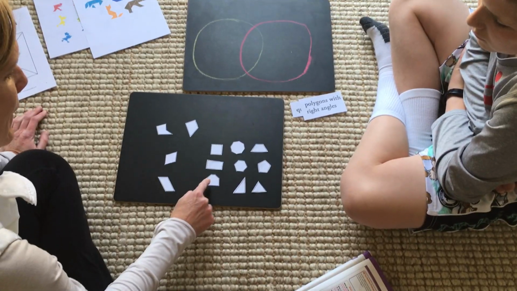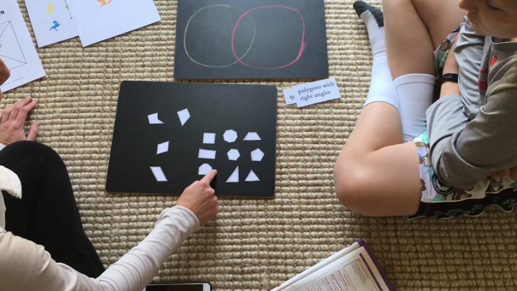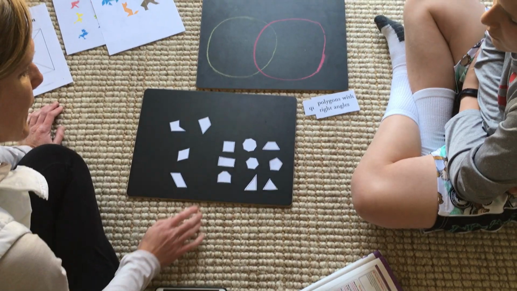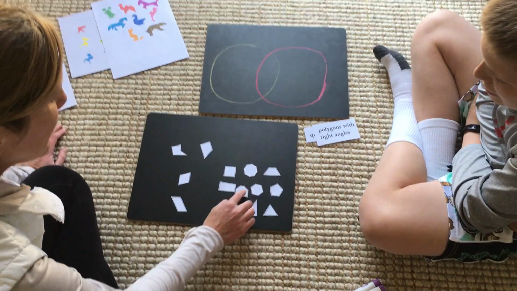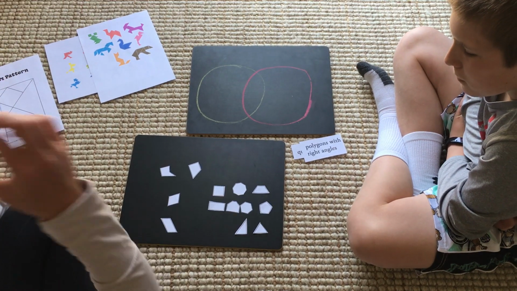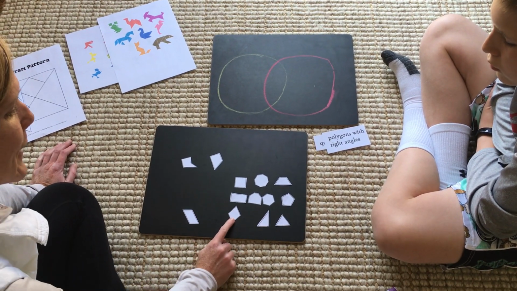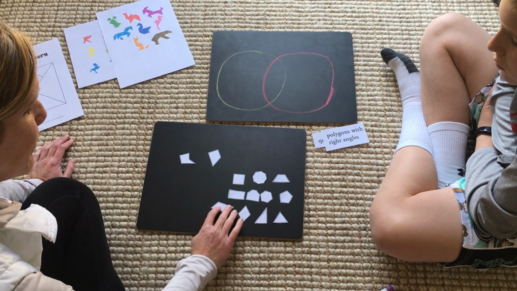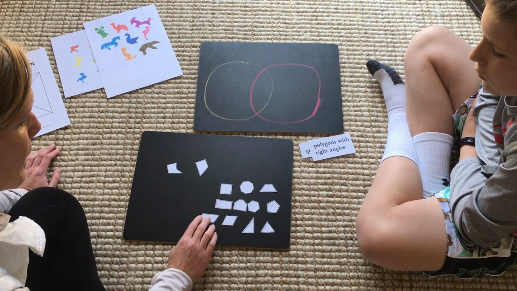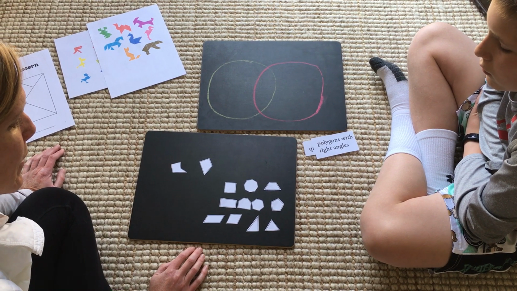What about this one? 1, 2, 3, 4, 5, 6 sides. So it's a hexagon. It's not a regular hexagon because all sides aren't equal. This one we know is a rhombus, right? Well, what's the difference between this one and this one? They look very similar, don't they?